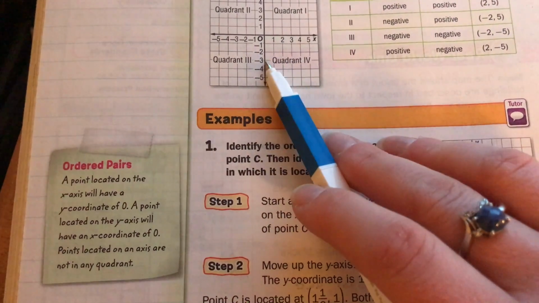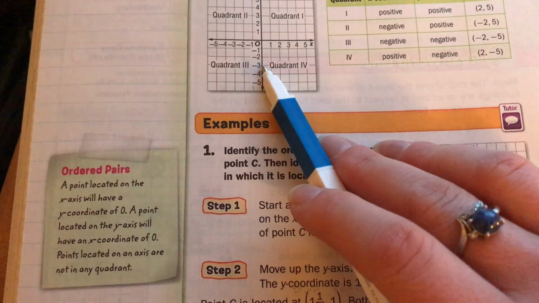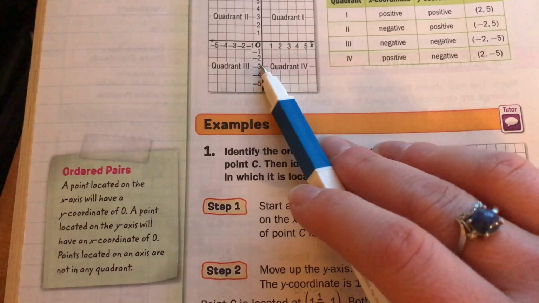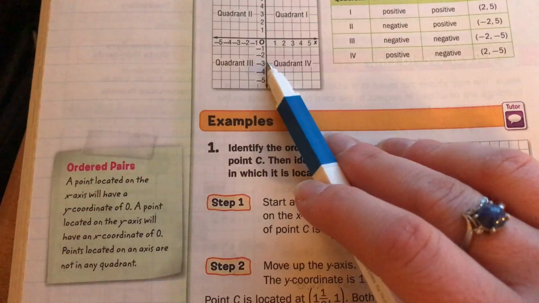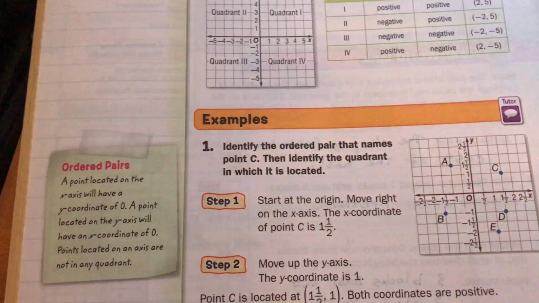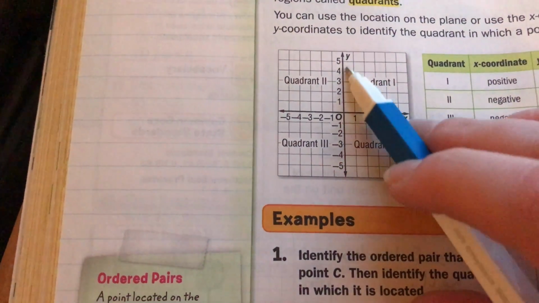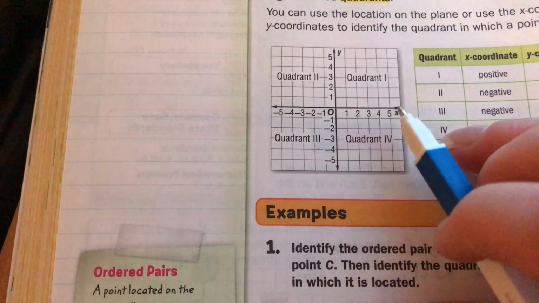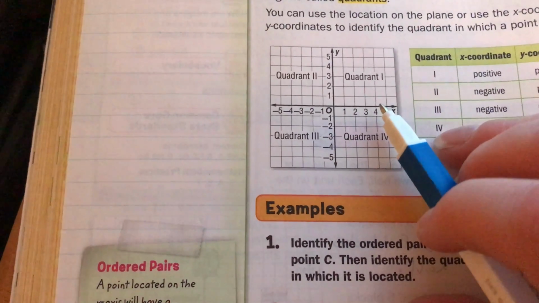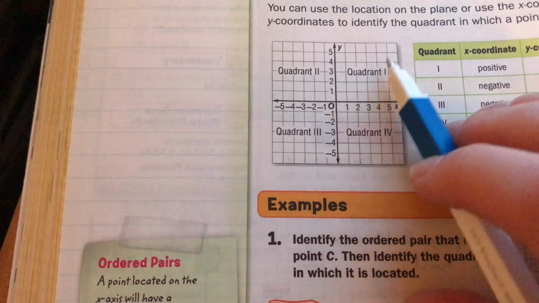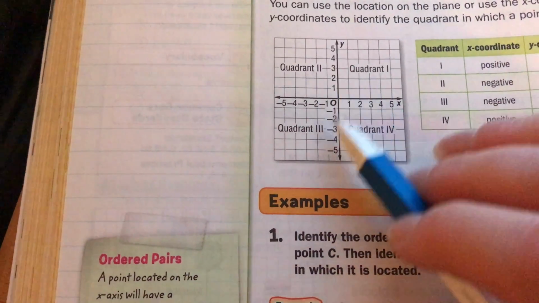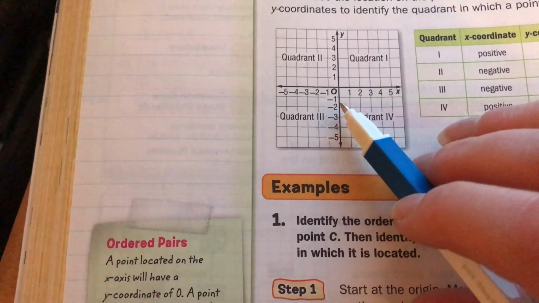So down here, it would be 0, then negative 3. Points located on an axis are not in any quadrant. So anytime you have a point on this axis or the x-axis, it's not in a quadrant. You have to be somewhere out here off the axis to be considered in a quadrant.